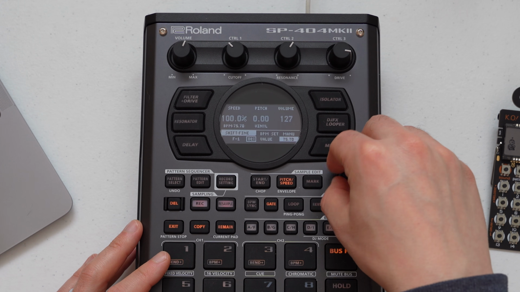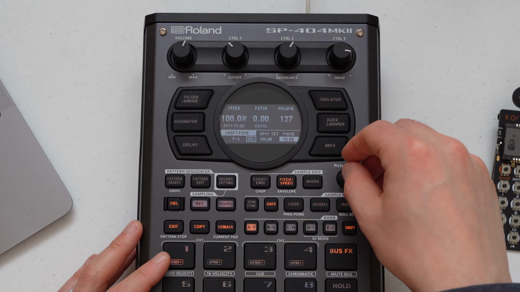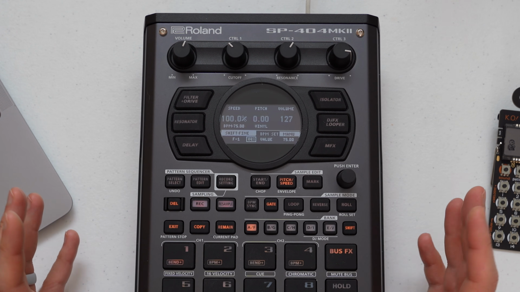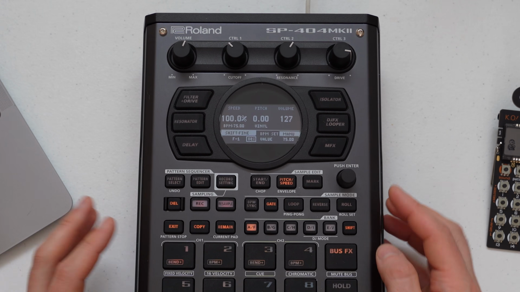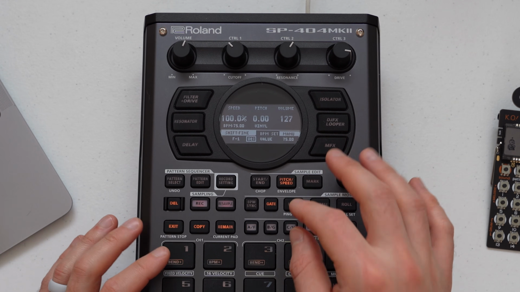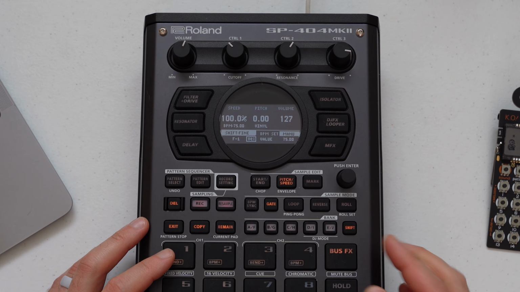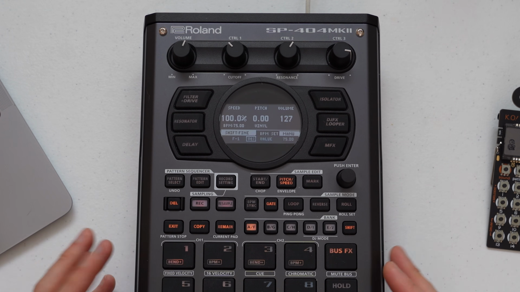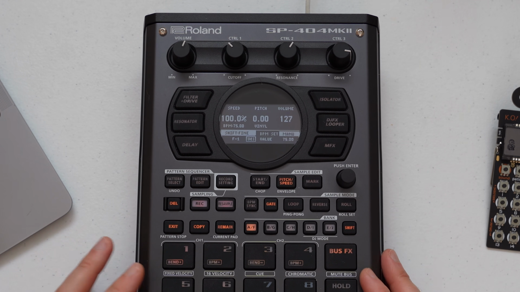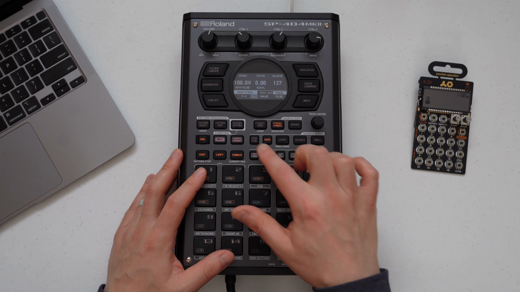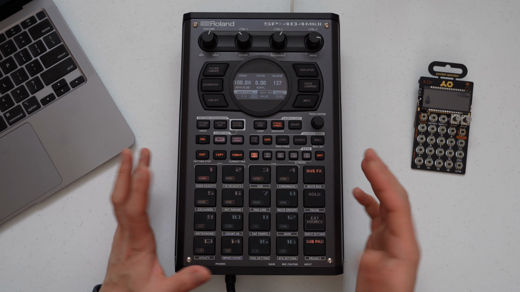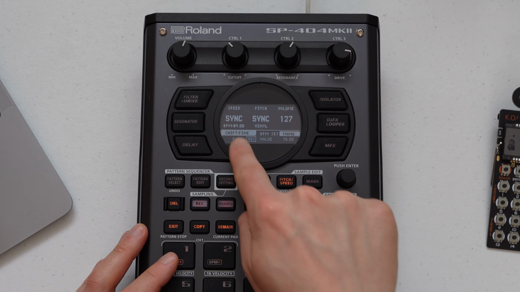Now this doesn't actually change the tempo of the sample. This is just setting the tempo of the sample so the 404 knows, when we start changing the tempo, specifically when we use BPM sync, how to change the speed of the sample. So now that that's set, we should be able to just hit BPM sync and it should automatically jump to 84. Yep, there we go.